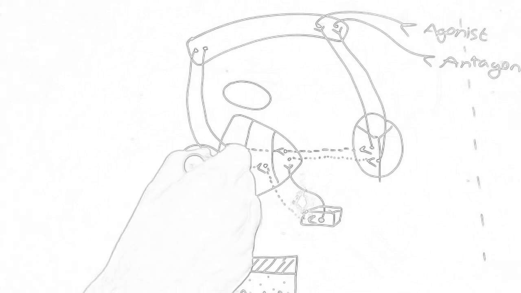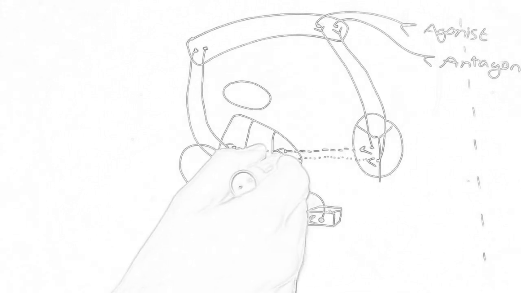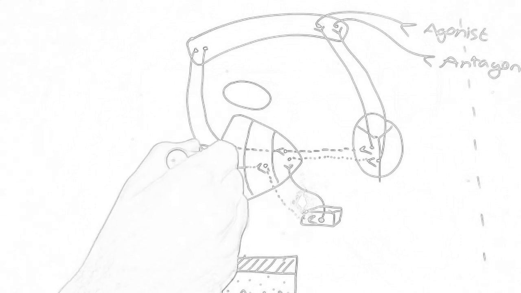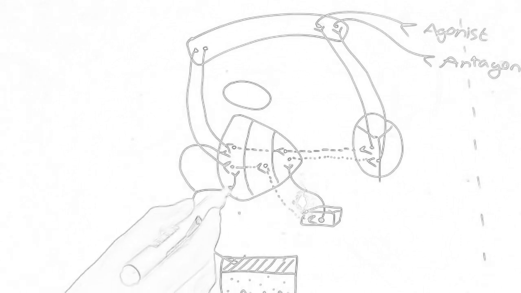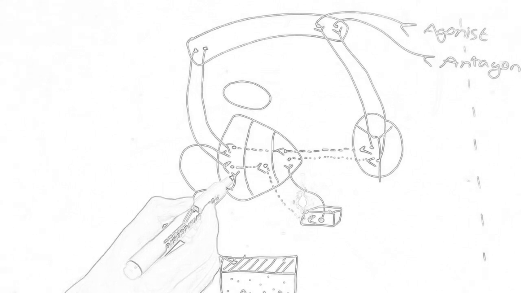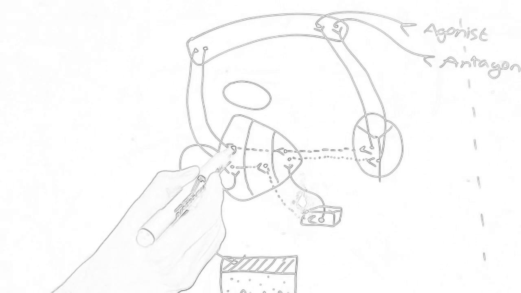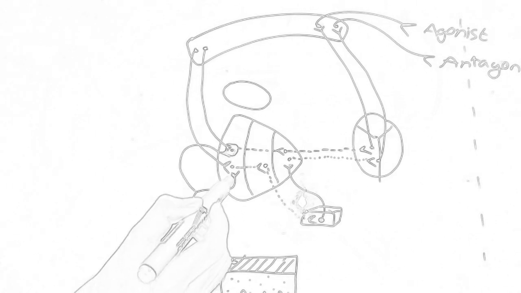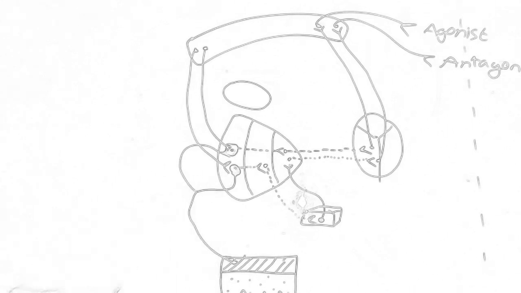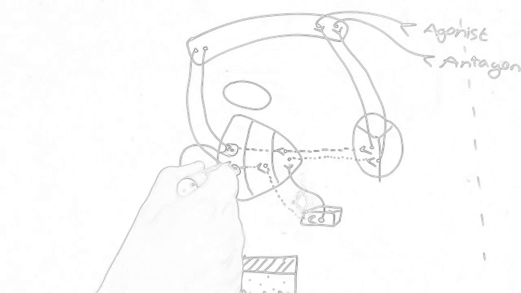But when it comes to the indirect pathway, then these dopaminergic neurons will not stimulate it. They will inhibit it. So over here, it's going to be inhibitory. This action is going to be stimulatory and this action is going to be inhibitory. Notice that it's the opposite of what this glutaminergic neuron here is doing.